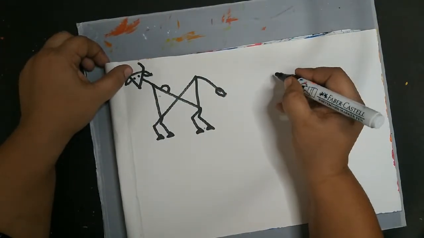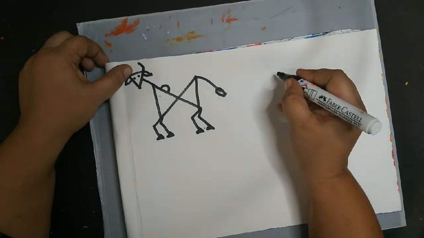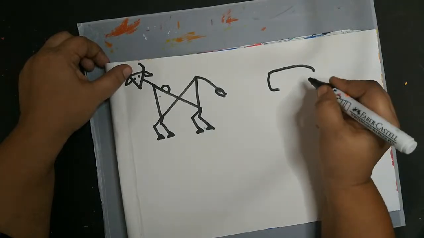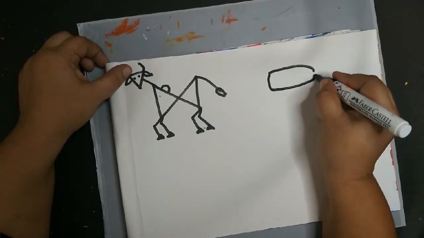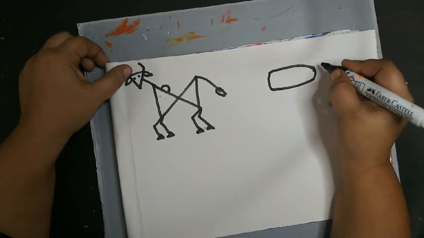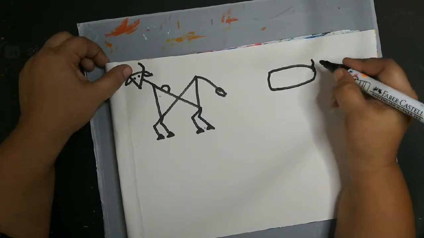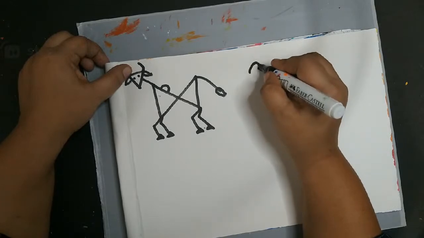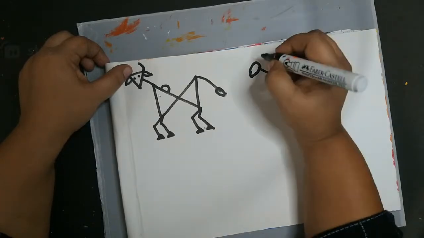Next I'm going to do a small deer. For a deer or a goat, it looks like a goat but it's more like a deer. Whichever animal you want it to be, you may have it.